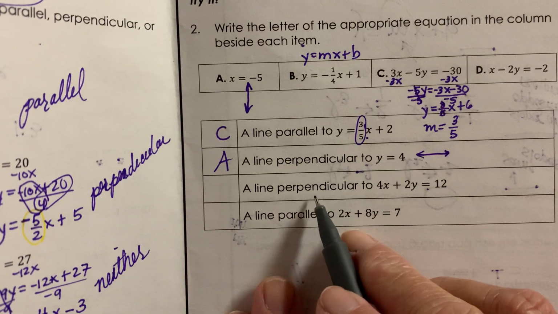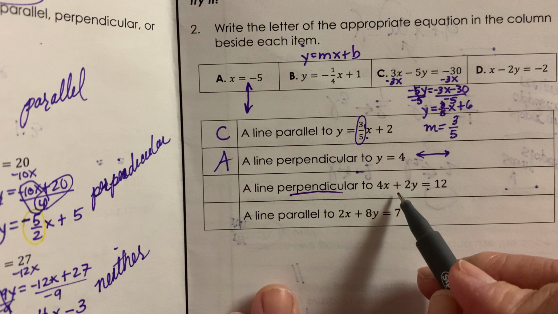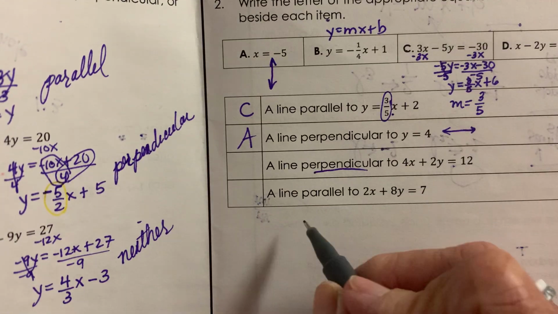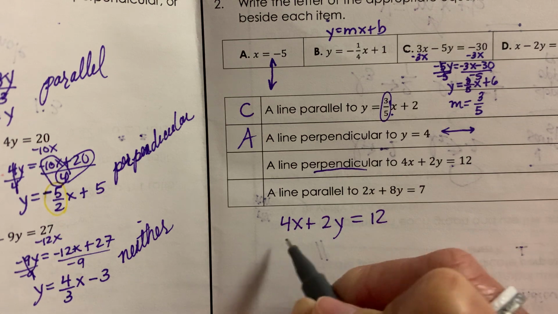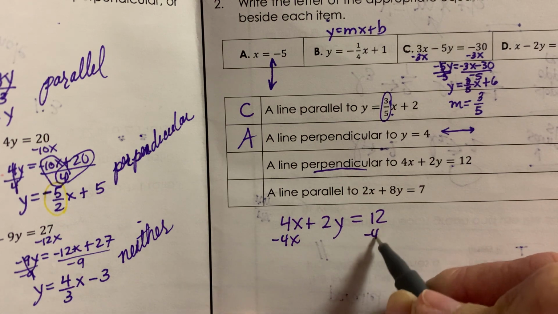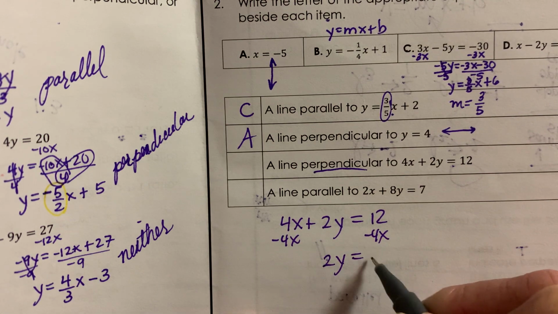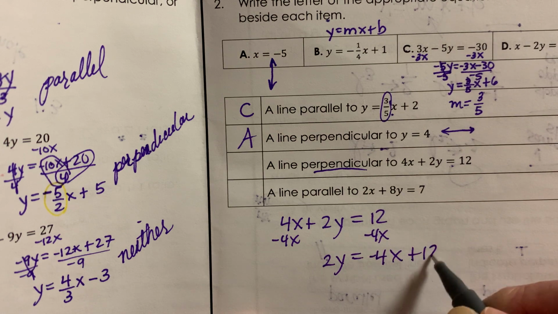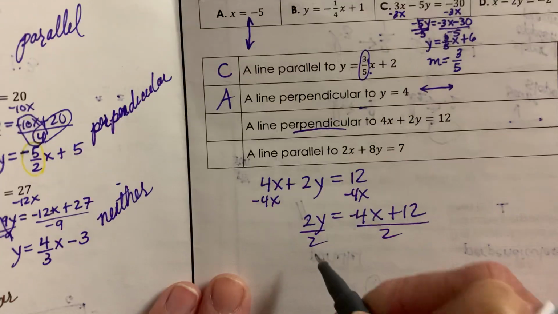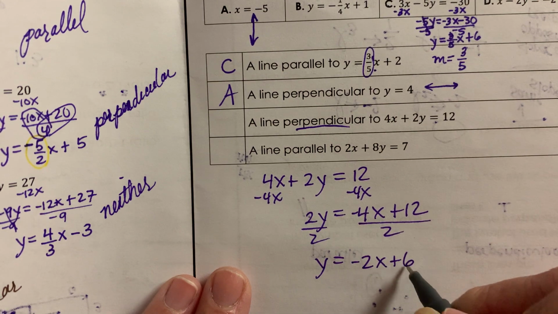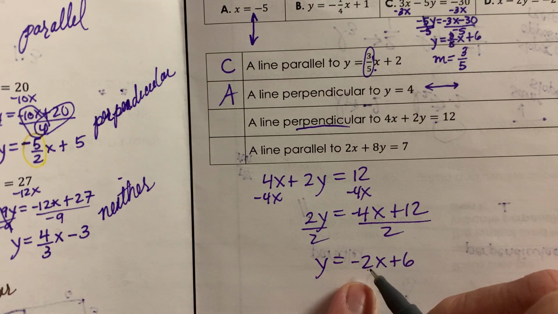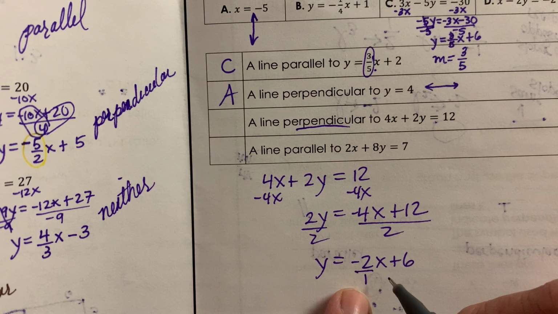Okay, we want a line that's perpendicular to this one. Let me come down here. Let's take that equation, the 4x plus 2y equals 12, and get y by itself. Put it in slope-intercept form. So 2y equals negative 4x plus 12, and then we'll cut everything in half. So y equals negative 2x plus 6. So the slope of this line is negative 2 over 1 if you want.